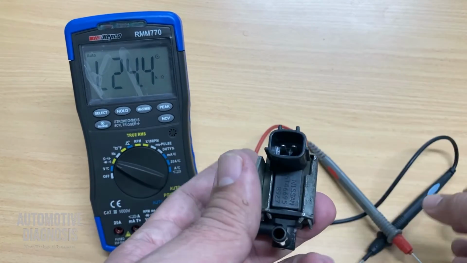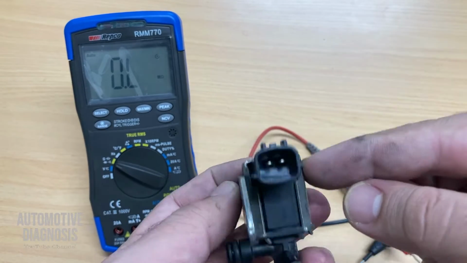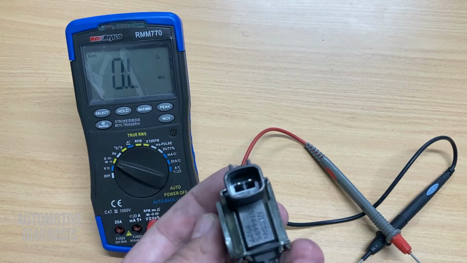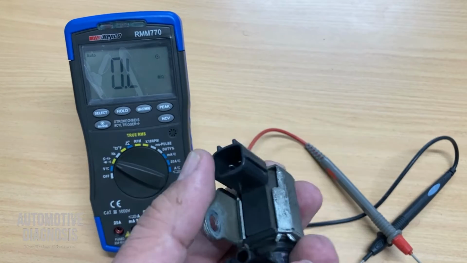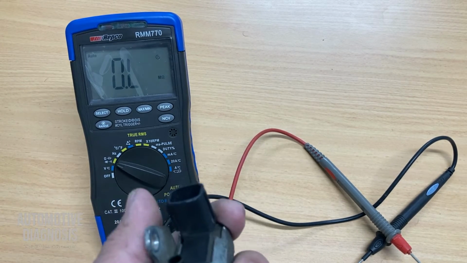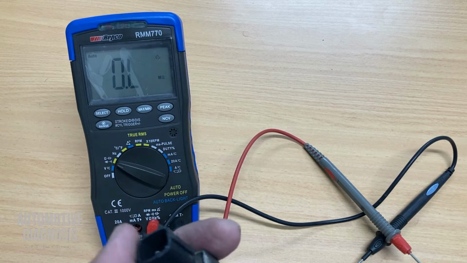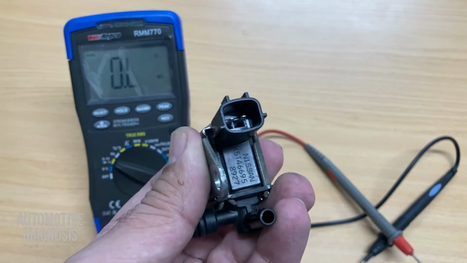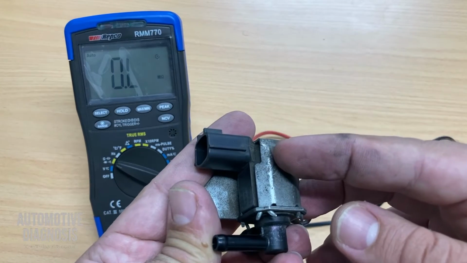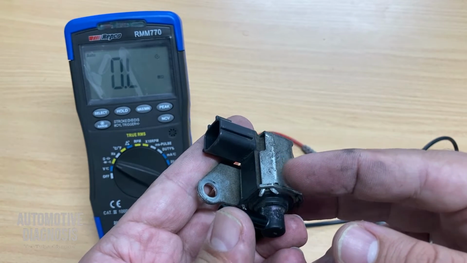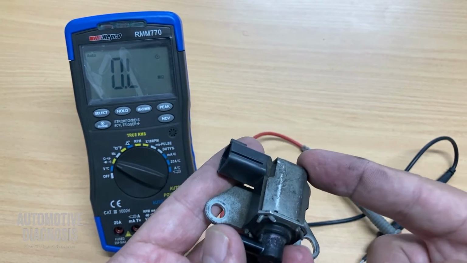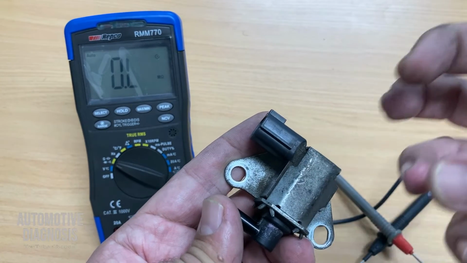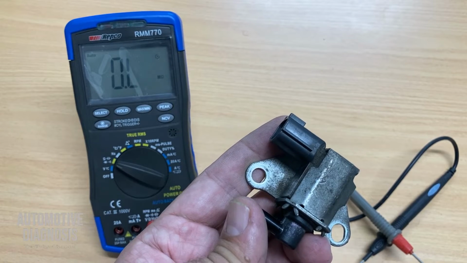Normally, if it is faulty, if it is shorted inside, you will get a really low resistance. If it is open, you will get a really high reading. So even if you don't have the workshop manual, if your reading is too low or too high, it means this valve is faulty. Sometimes the solenoid itself works, but the valve is already stuck, so it doesn't move. Even if the solenoid works, the interior valve doesn't move by the magnetic field created by the solenoid.